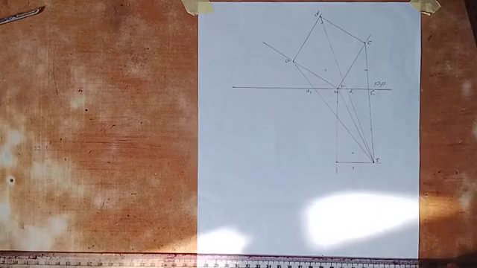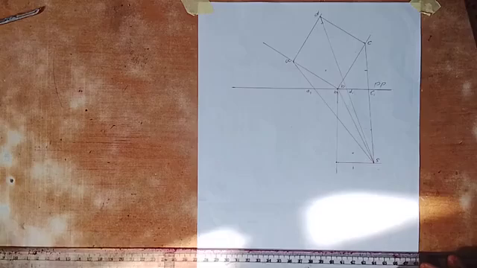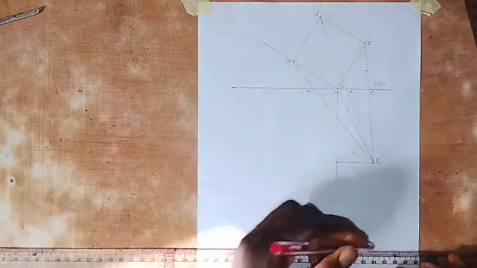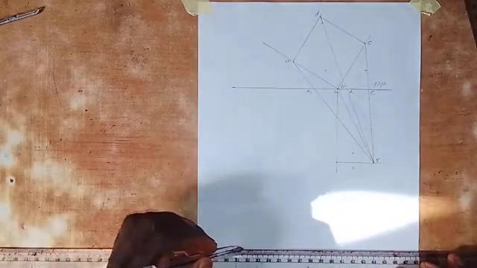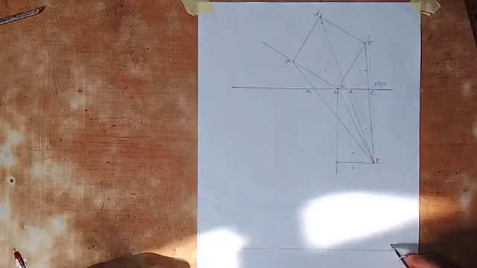Okay, so now I'm going to draw the ground line here. I will draw a horizontal line like this. This horizontal line represents the ground line, so we are going to write GL for the ground line.